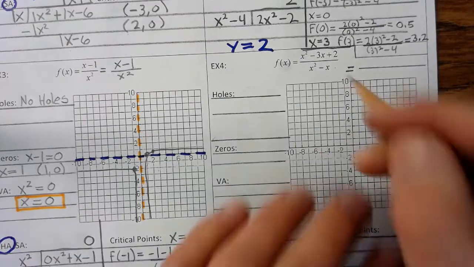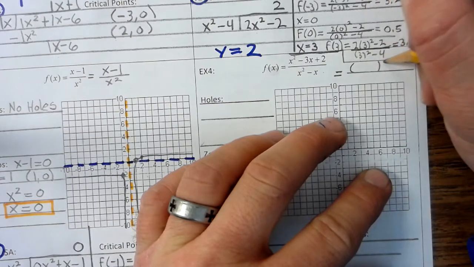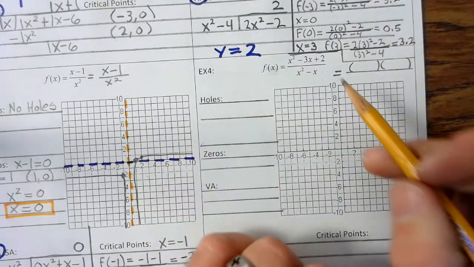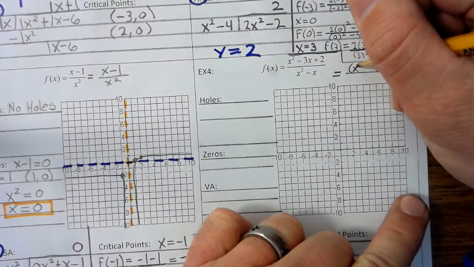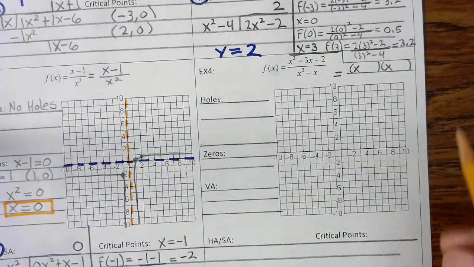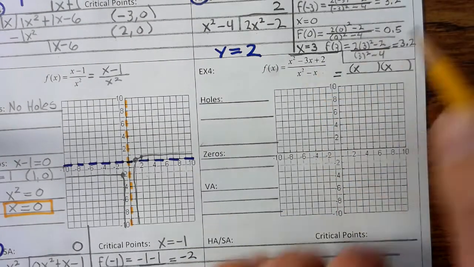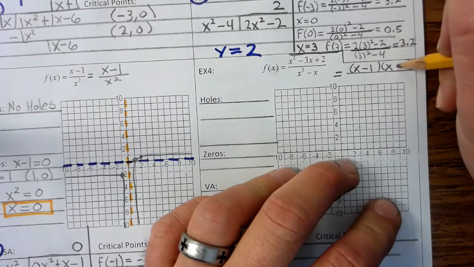All right, so 2 parentheses. So this is x and x. And the only combination that makes a +2 and -3 is -1 and -2.